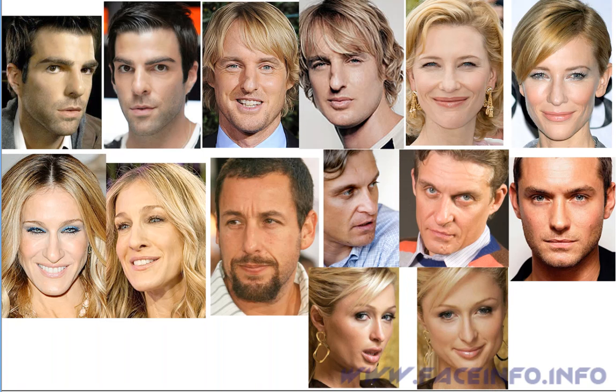And this is just one of the possible shapes of the lower lateral cartilages. Look at these photos. Here are some totally different noses. For example, Zachary Quinto, Sarah Jessica Parker, Owen Wilson, and Adam Sandler have similar lateral cartilages, while the ones of Kate Blanchett and Jude Law are somewhat different and also similar.